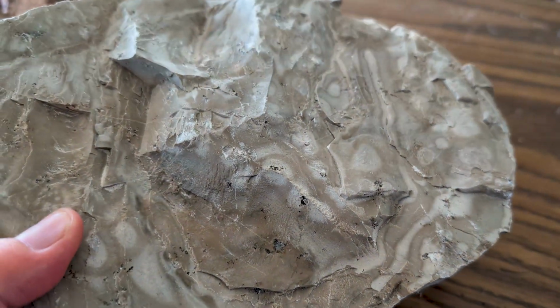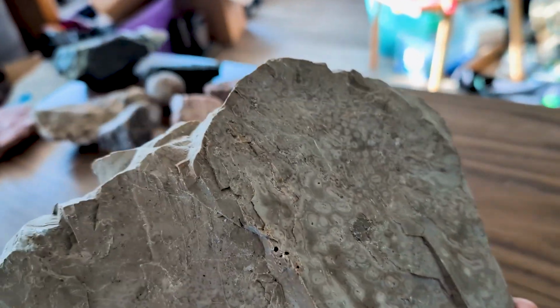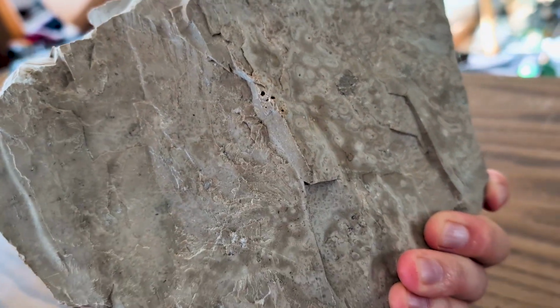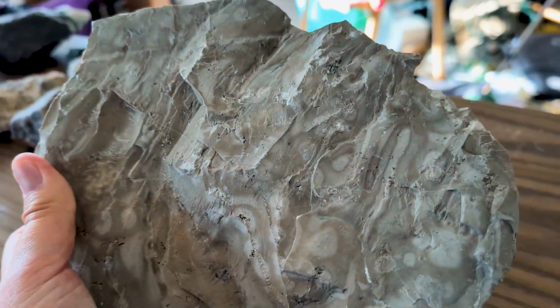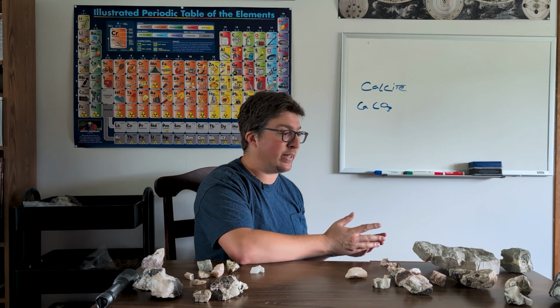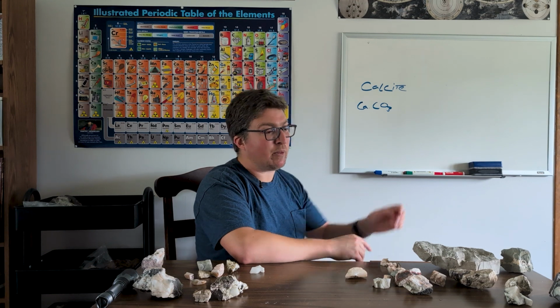Sometimes it's just dull. This piece happens to have some really nice patterning in it, which is why I collected it. But that's the sedimentary rock version of calcite, basically. Limestone is made almost exclusively of microcrystalline calcite. When that undergoes metamorphism, it becomes marble.